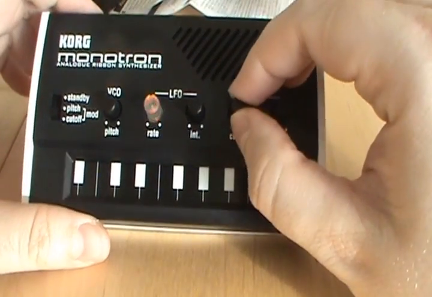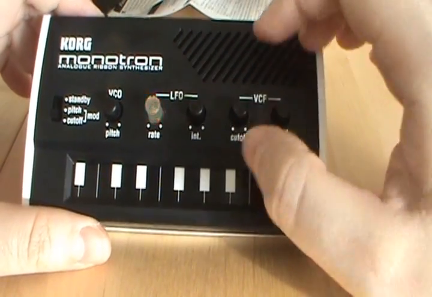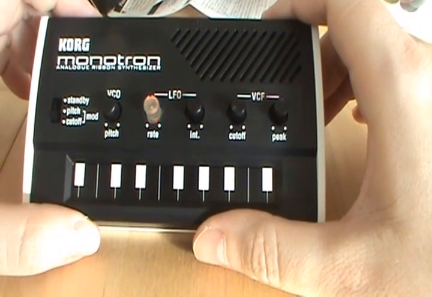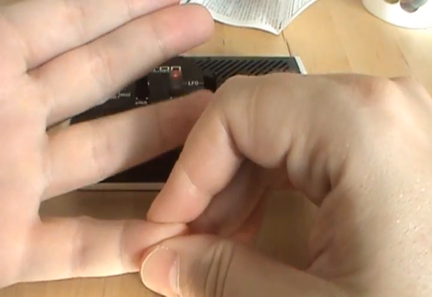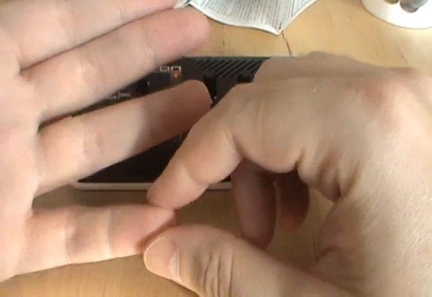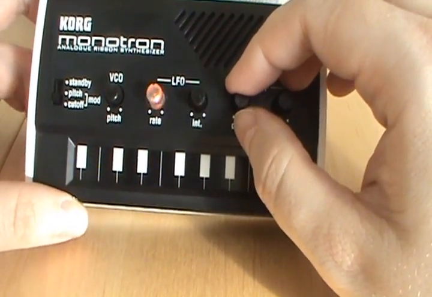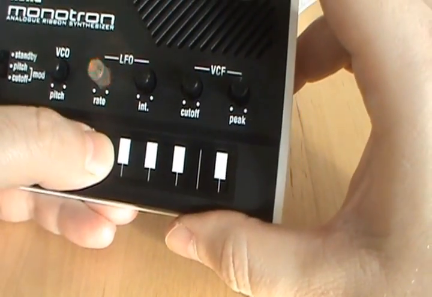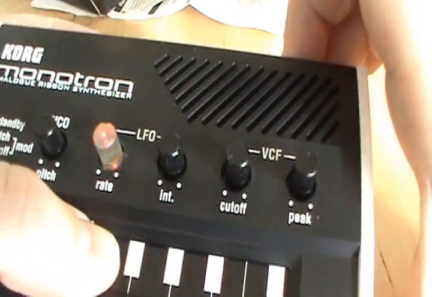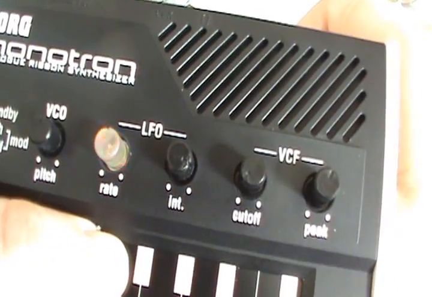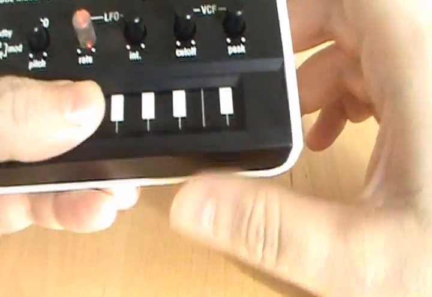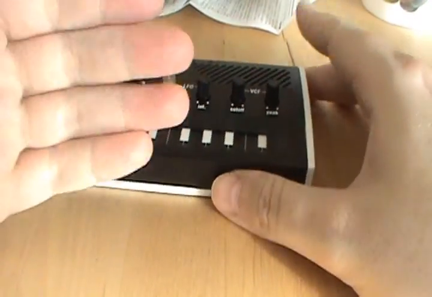So if we have it at the minimum, all the way counterclockwise, all of this is cut and we have only this left, or even not this. So the sound will be darker. I don't know if you can hear it, but these are just clicks.